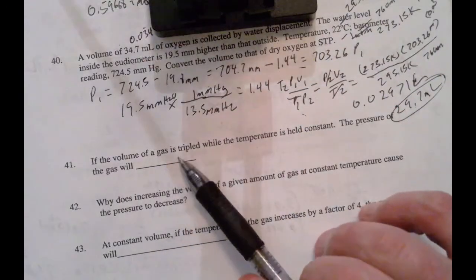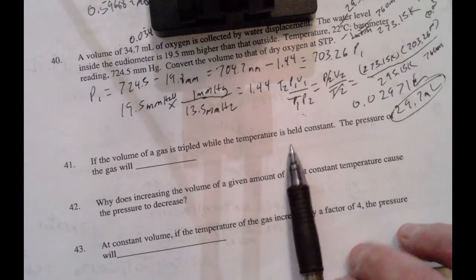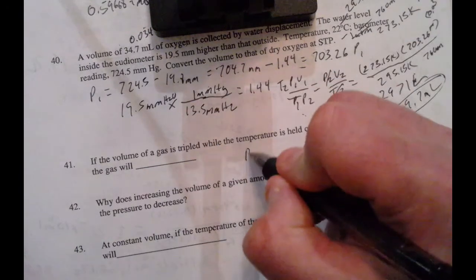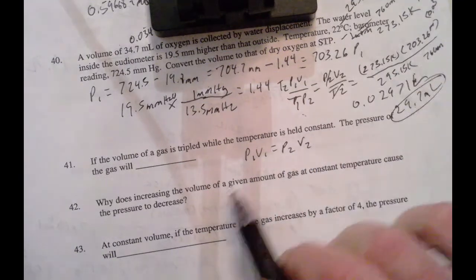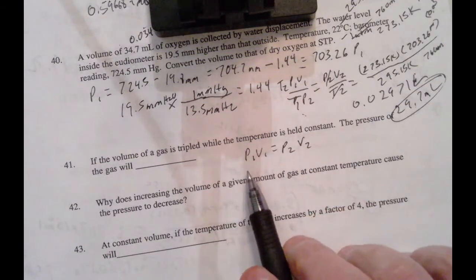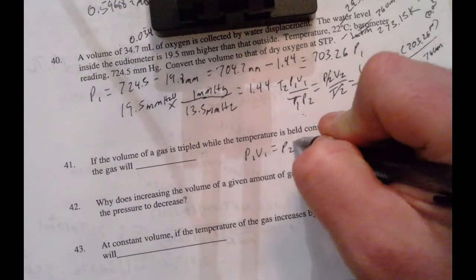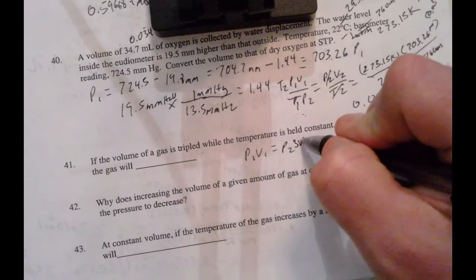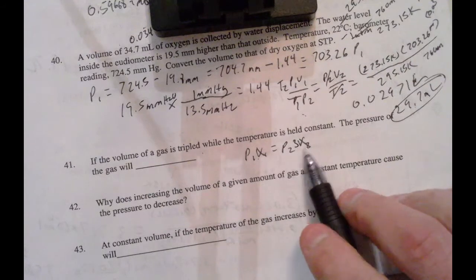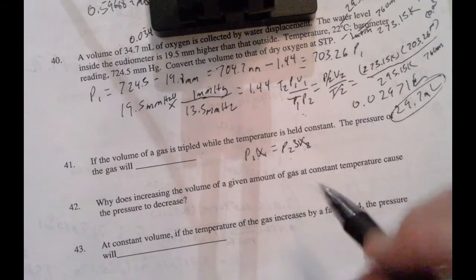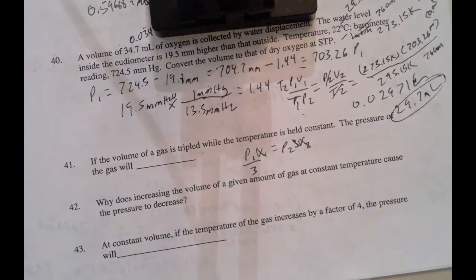If the volume of the gas is tripled while the temperature is held constant, the pressure... Okay, so if the temperature is held constant, basically we have P1 V1 equals P2 V2. So if the volume of the gas is tripled, we could cancel these out and we're just multiplying this by a factor of 3. That means that P2 would be P1 divided by that 3. So it would decrease by a factor of 3.